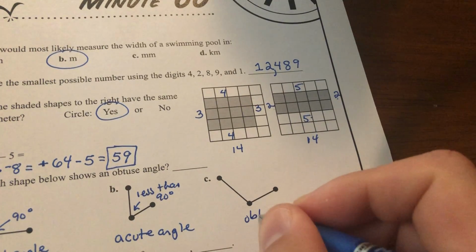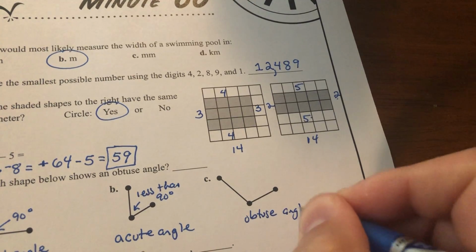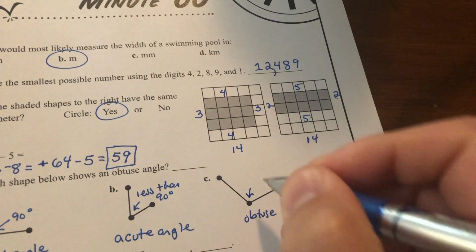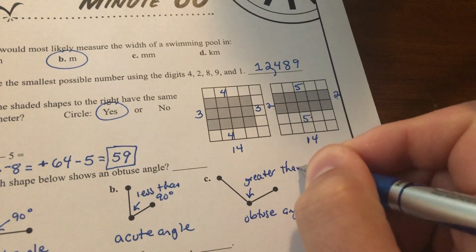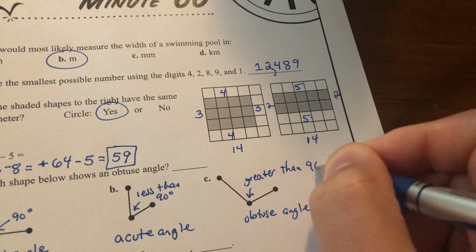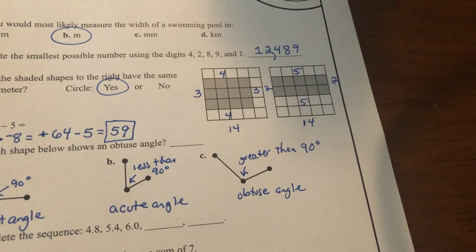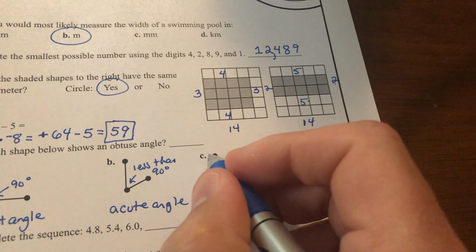And this one is obtuse because that angle is greater than 90 degrees. So C.